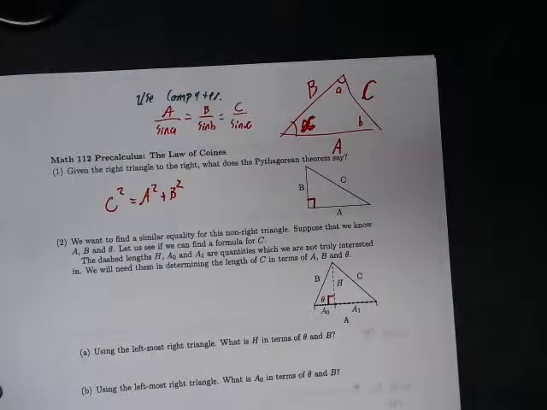Well, so let's see. Let's start with this. Maybe let's just have a sketch of it. If I knew what h and a1 were on that picture, can I figure out what c is? Yeah, it would be the sum of the squares. So if I could figure out these two side lengths, I'd be happy.